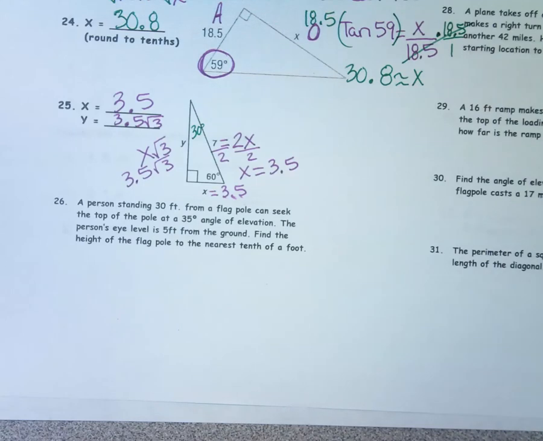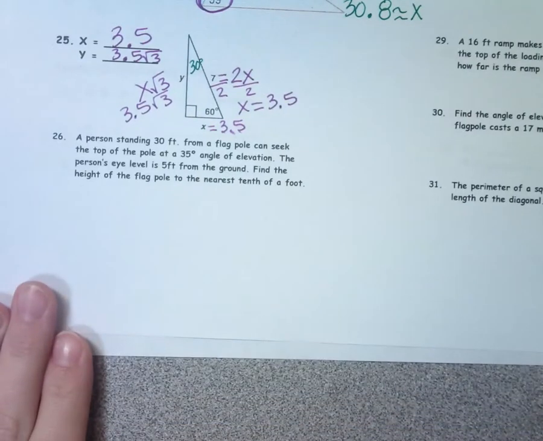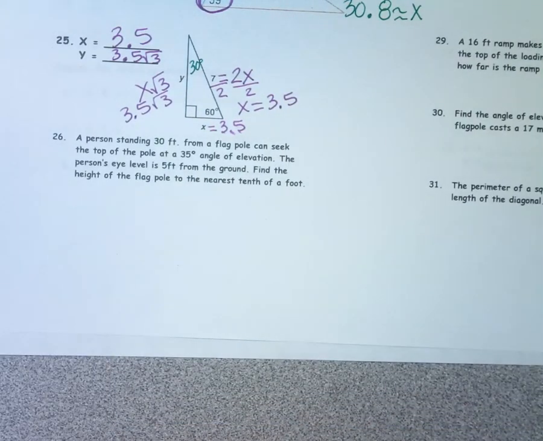Okay, these next problems, we have to draw pictures, so that can be a little confusing. I just want to remind you of a few things. Angle of elevation is when you're looking up. Angle of depression is when you're looking down. Okay, here we go.